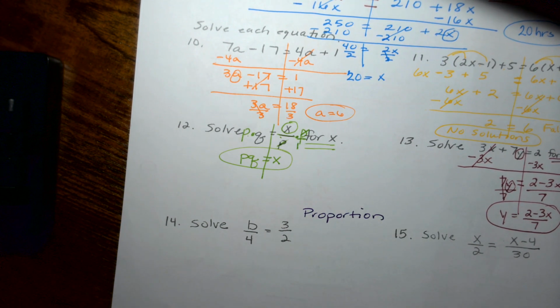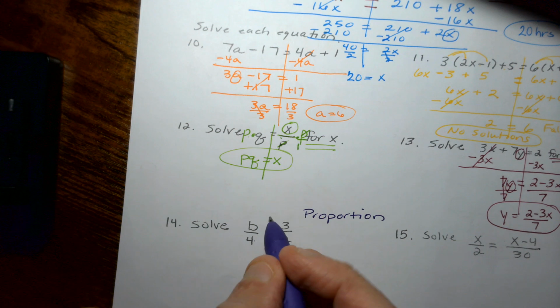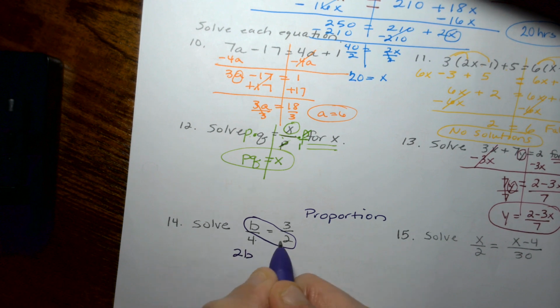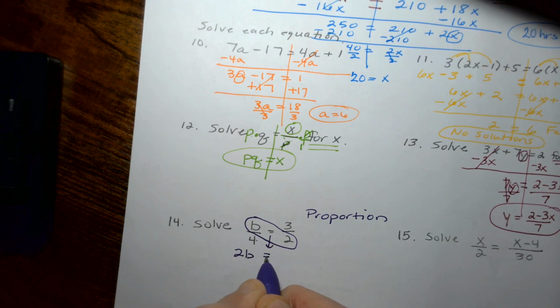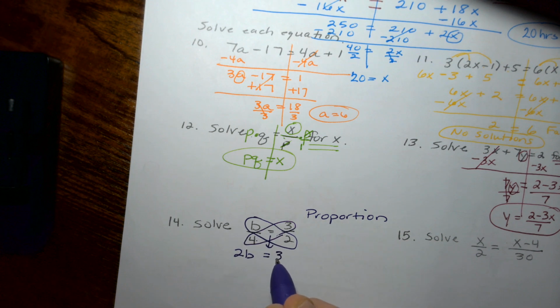So I am going to now use my cross multiplication skills. Some of you, when it's just numbers, know this already, that you can do 3 times 4, which is 12, divided by 2, which is 6. But we're going to do a, b times 2, just to show you this, is equal to 3 times 4. Those parts of the x are equal to each other.